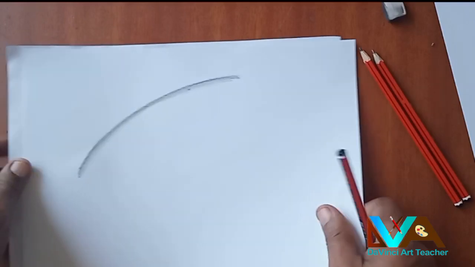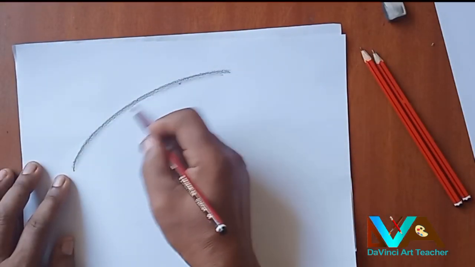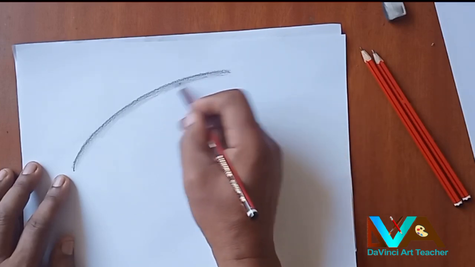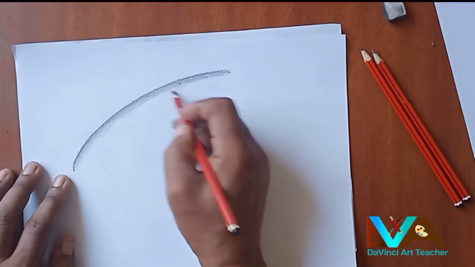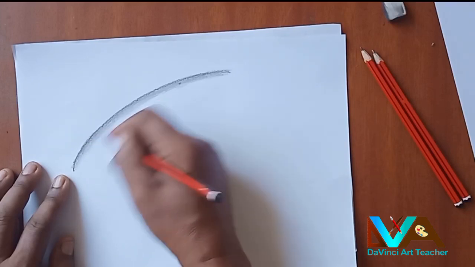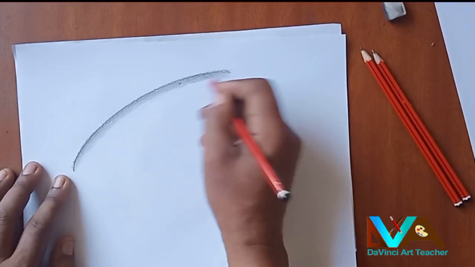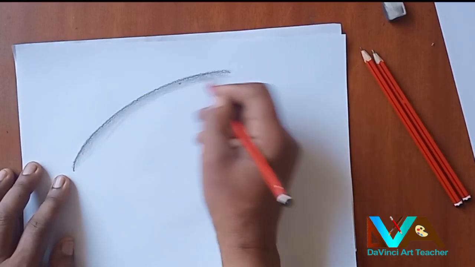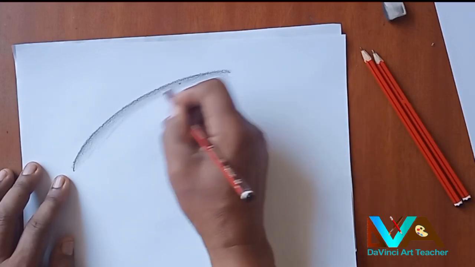And when we are shading, ensure that you have a smooth surface to draw on so that the table doesn't create other textures that you do not like. This texture here was created by something that was under this paper. So make sure the paper that you are using is placed on a very smooth surface, so that you pull this shade from the line, from the black shade here.